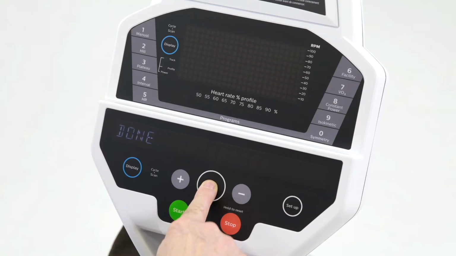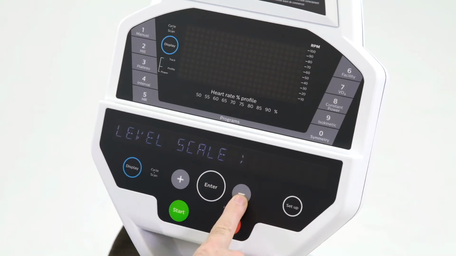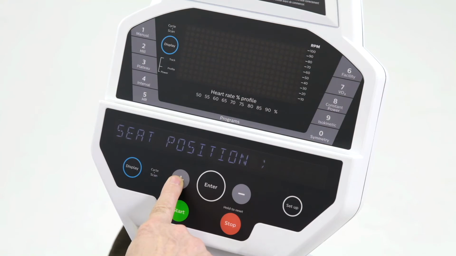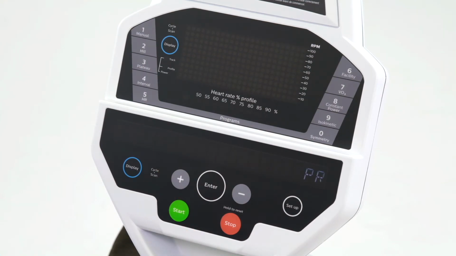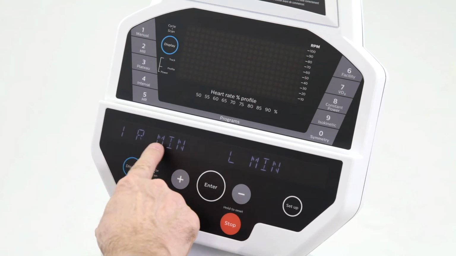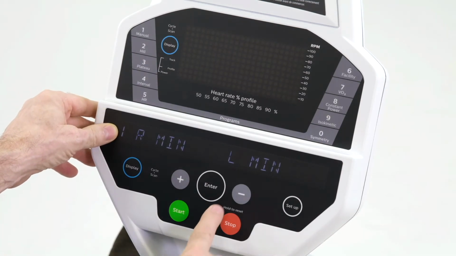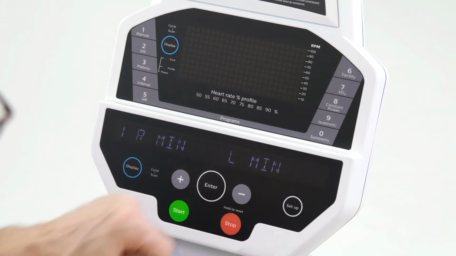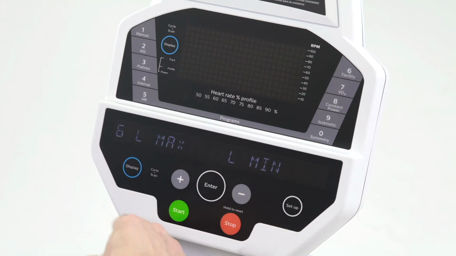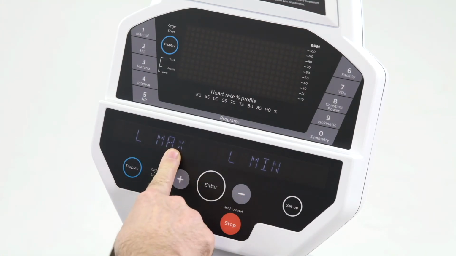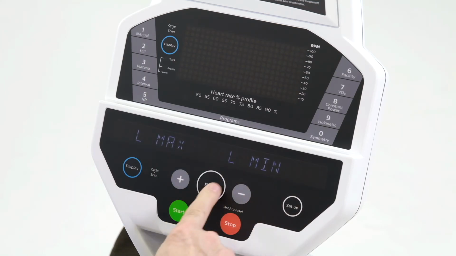So I'm done setting up all the patient data. Why don't we go to the seat position function. This function allows you to enter the patient information like we just did, the user's height, and then be able to enter the patient's minimum and maximum knee flexion. We have 6 settings for the knee flexion: right minimum, left minimum flexion, all the way up to left knee maximum. So we'll do that one.